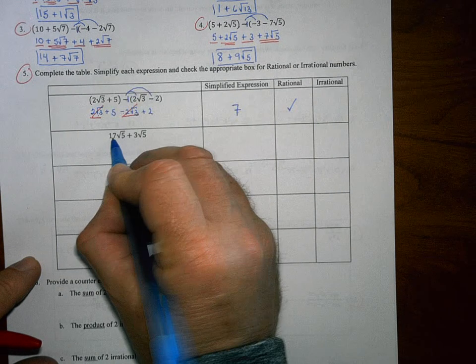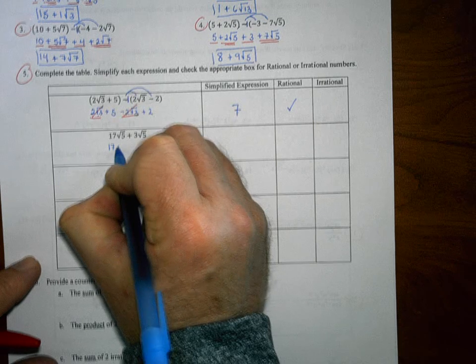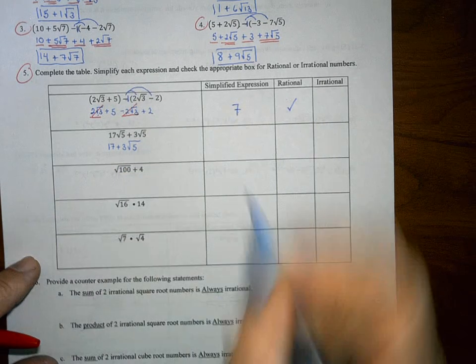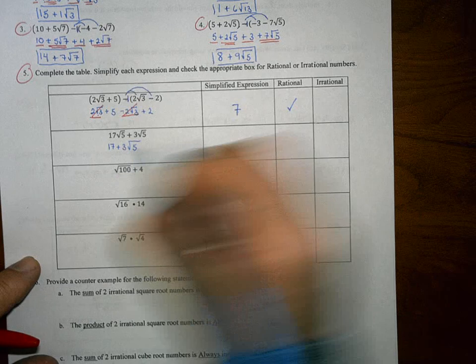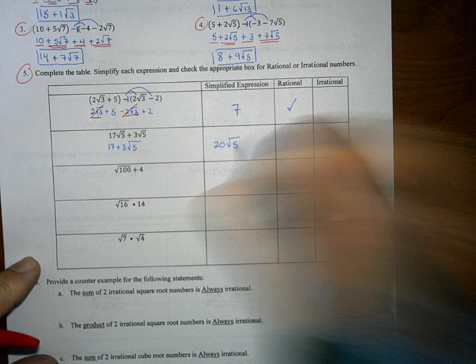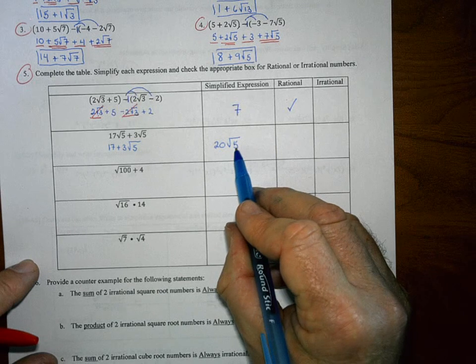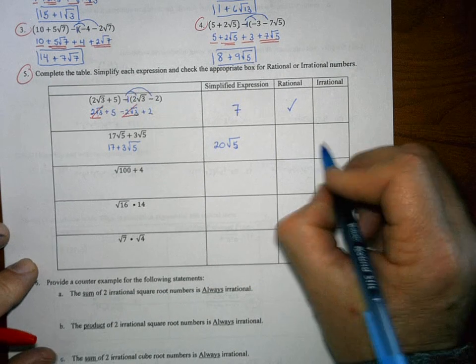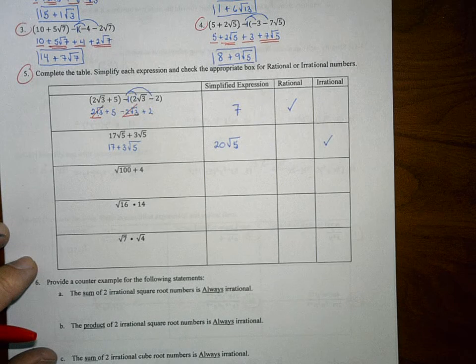The next one, 17 square root 5 plus 3 square root 5, we think like terms, they're like, so then you go outside number plus outside number, and then you leave the radicand as it is. So my simplified version here would be 20 square root 5. Okay? Now, because 5 is not a perfect square number, that makes my answer irrational.